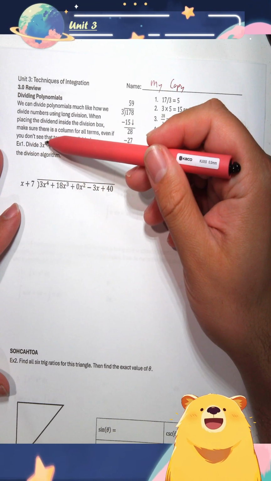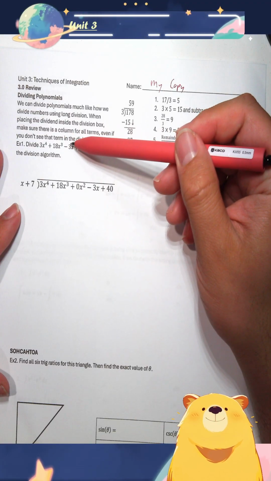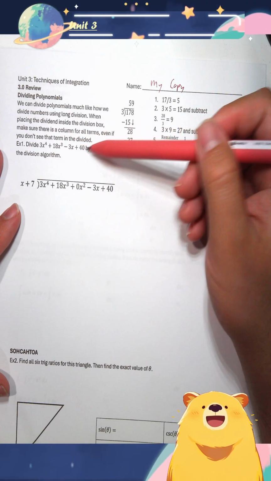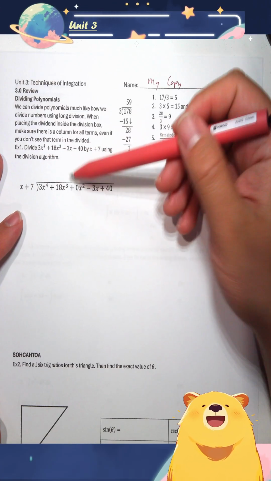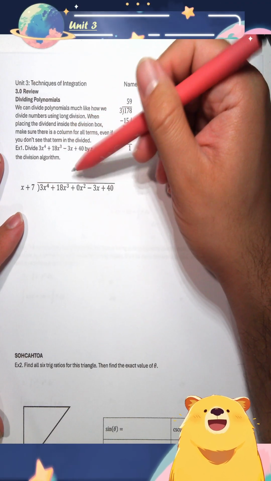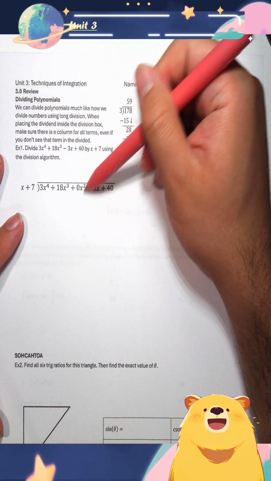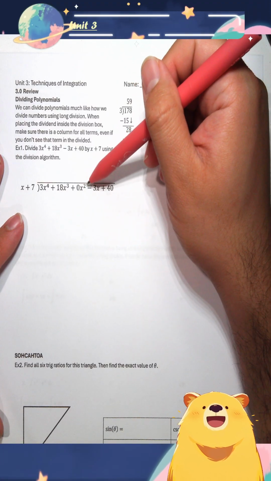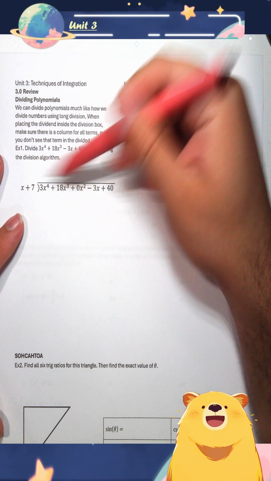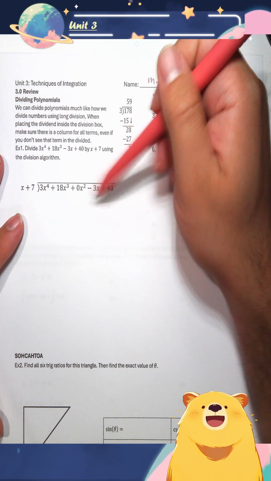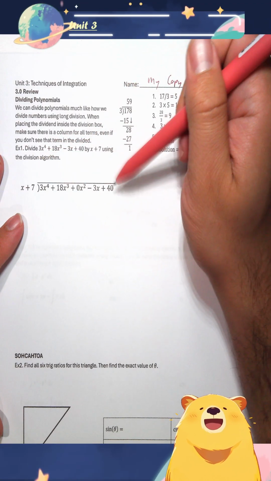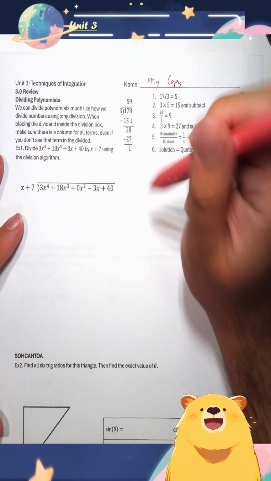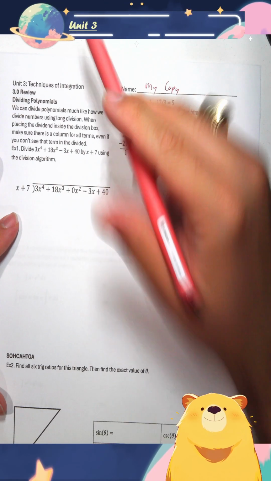Now notice how we have powers 4, 3, but we're missing 2. We have 1, and then we tend to have 0. You don't have to follow this layout, but an easy way to avoid confusion is simply leaving a space for the x^2. Eventually you will get an x^2 doing this division, and it helps with organizing. You technically don't have to do it, but I encourage you to do it.